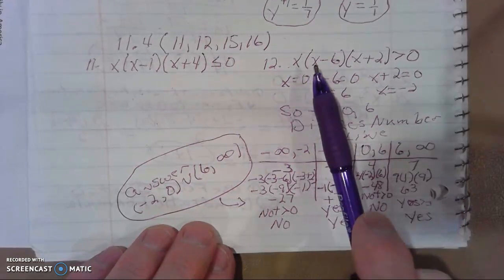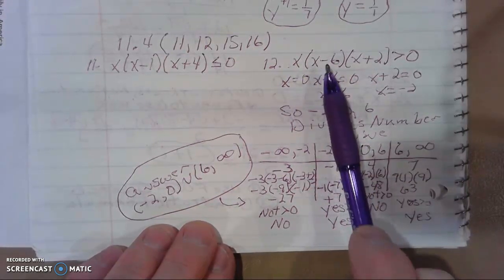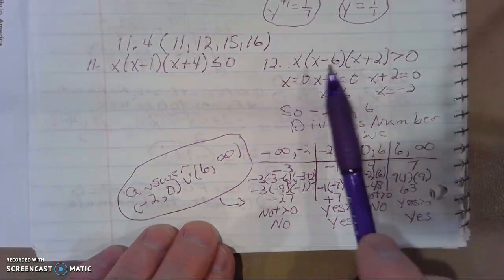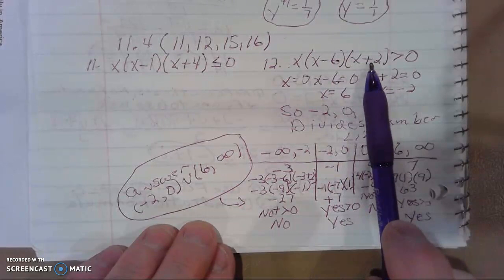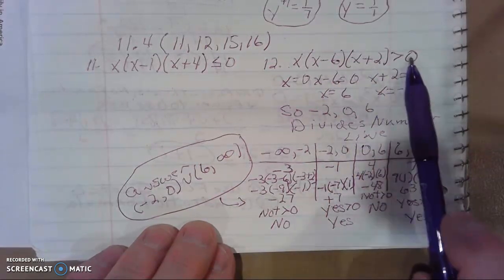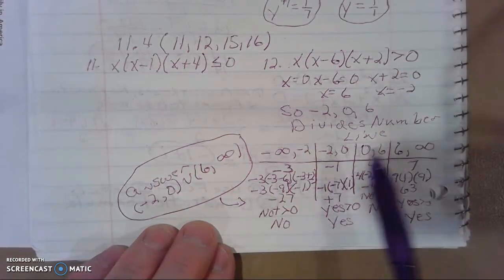Negative 1 times negative 1 minus 6. Remember, negative 1 minus 6 is negative 7. So negative 1 times negative 7 is 7. And negative 1 plus 2 is 1. So 7 times 1 is positive 7. So is 7 greater than 0? Yes. So this interval did work.